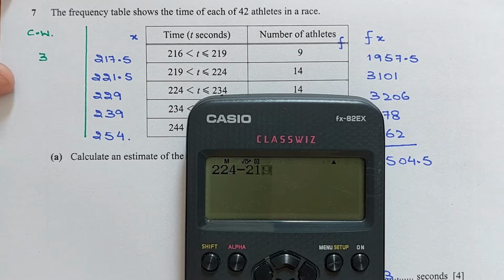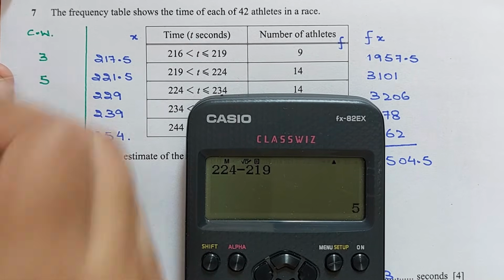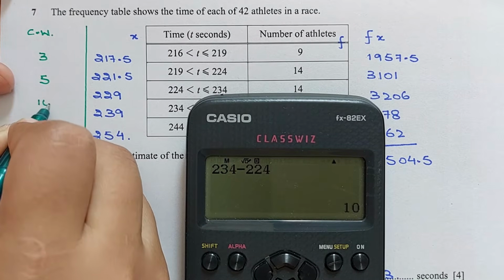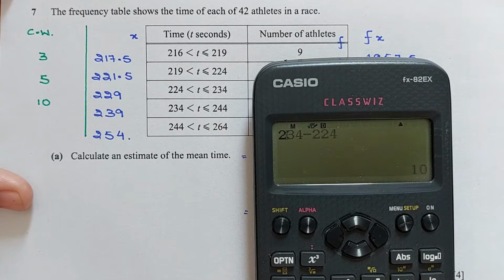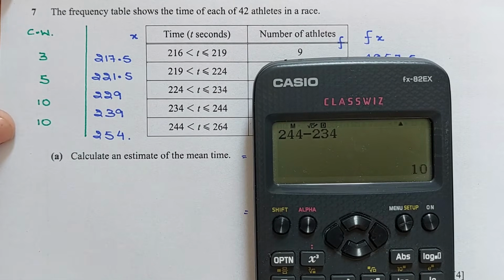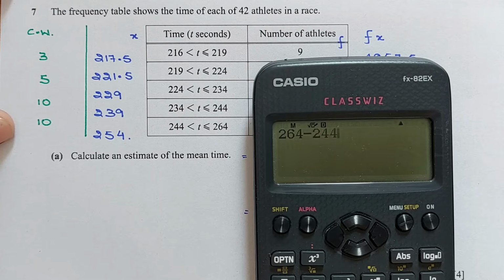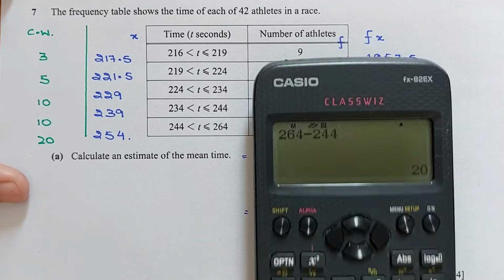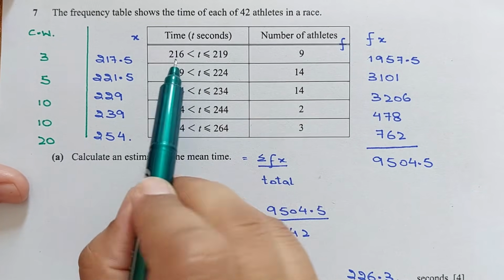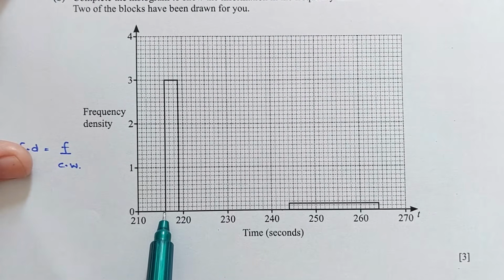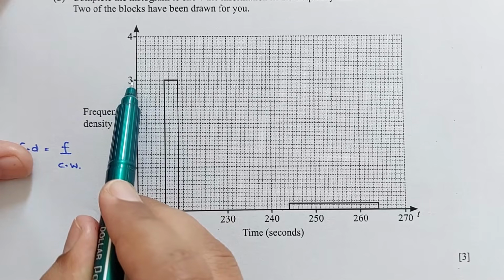224 minus 219 is 5. 234 minus 224 is 10. 244 minus 234 is 10. 264 minus 244 is 20. This is the class width. Okay, so the first one is already done, which is 216 and 219. So this is 219, this is 216. The frequency density given is 3.